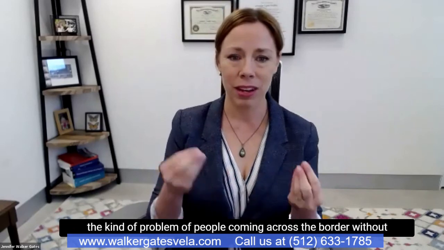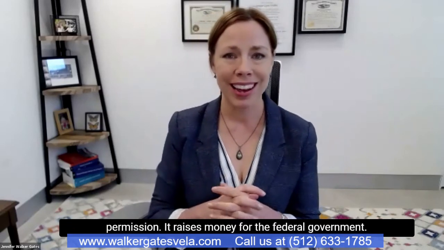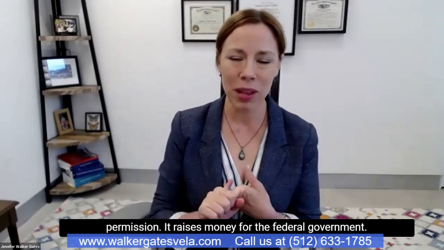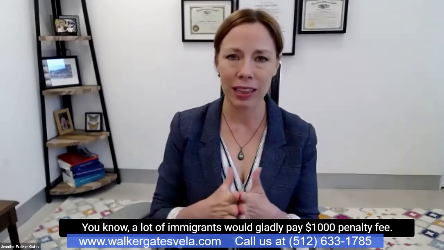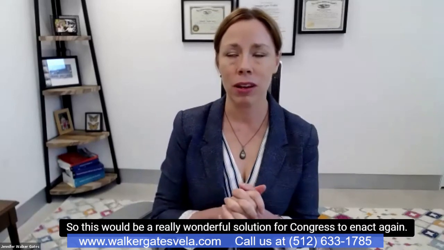It was a very practical solution to the kind of problem of people coming across the border without permission. It raises money for the federal government. You know, a lot of immigrants would gladly pay a $1,000 penalty fee. It's not an amnesty if you're paying a penalty fee. So this would be a really wonderful solution for Congress to enact again. But we will see what happens.